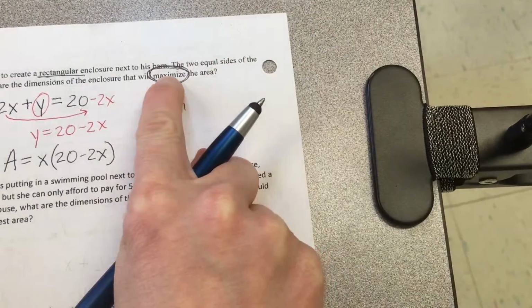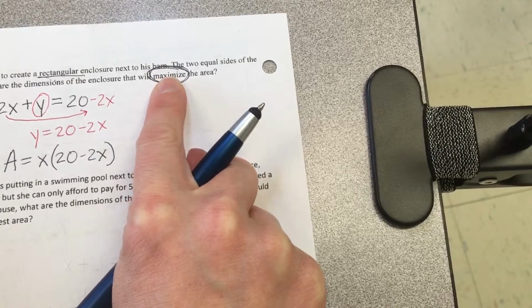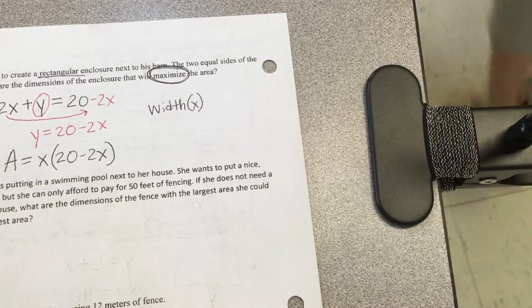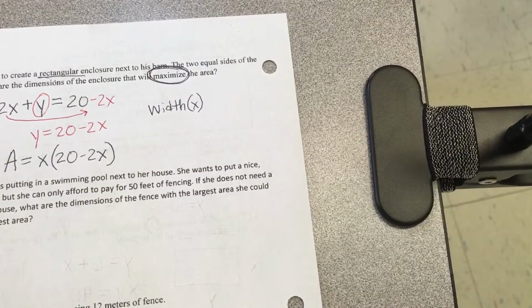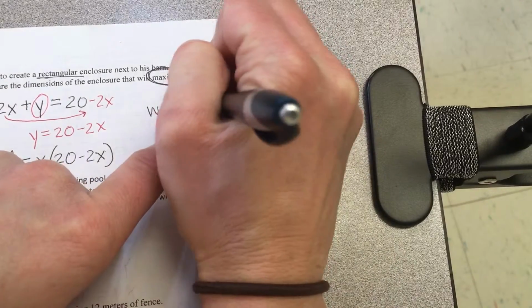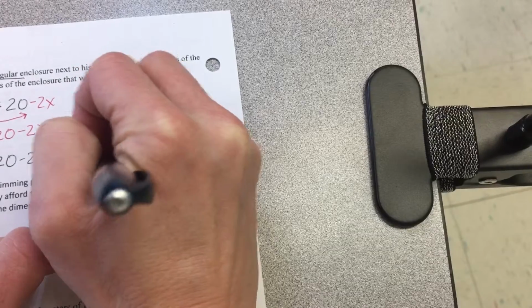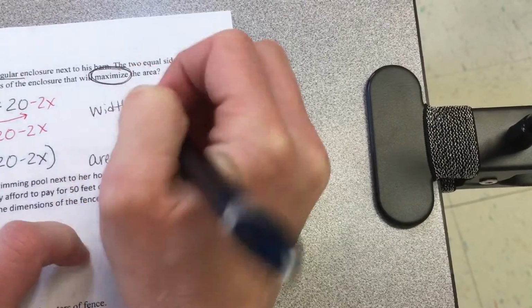All right, and you're finding the max. So you go ahead and click where the maximum is. Go ahead and click that top point. All right, the X value is your width. What are you getting for the X? 5. Okay, your Y value is the area on these.